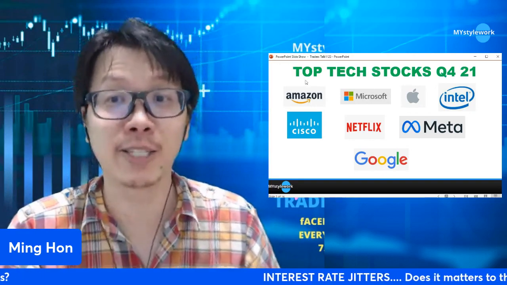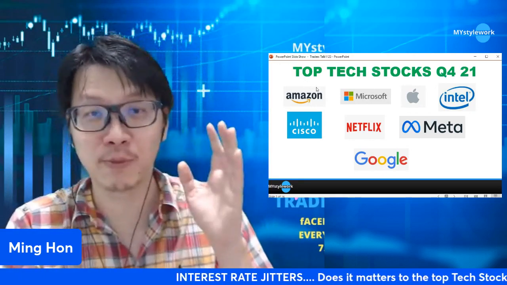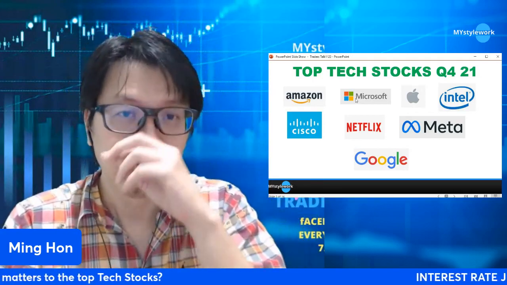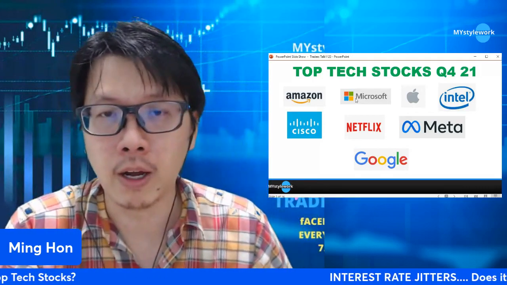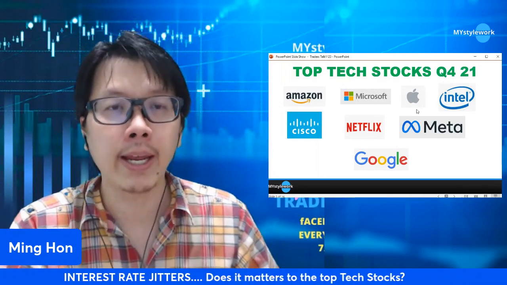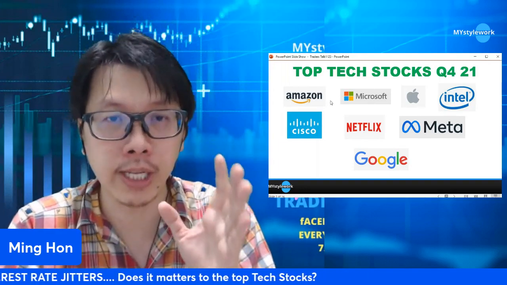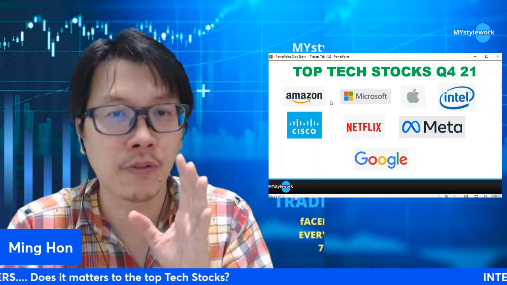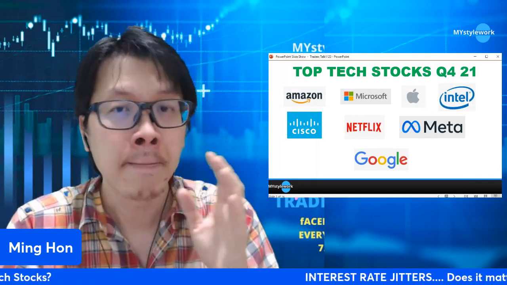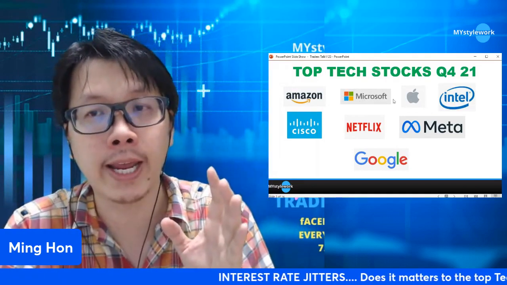Okay, these are the top tech stocks for Q4 21. I took this from fools.com. They mentioned that these are top tech stocks for Q4. In a way, all of this for Q4 so far is not doing too badly. Amazon is okay. Microsoft is okay. Apple is very good.